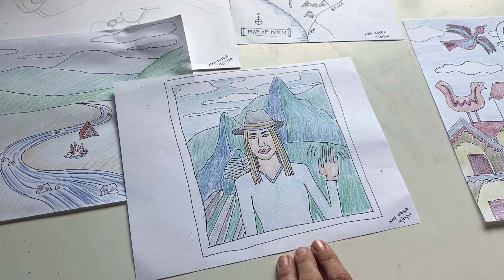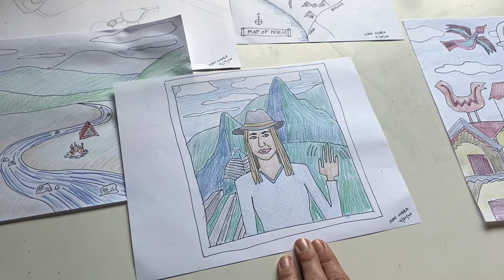I don't always wear my hair down. I often wear it in a ponytail, but I wanted to draw it down so you could see what color it was. And I really like my adventure hat.